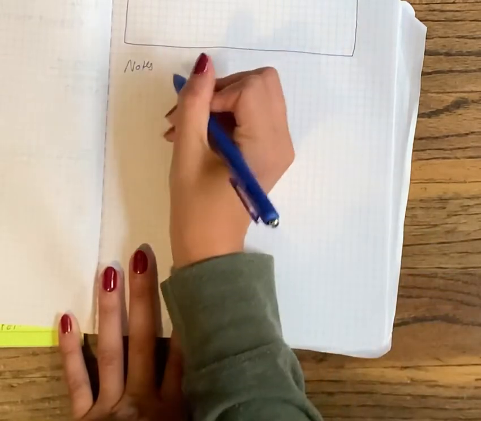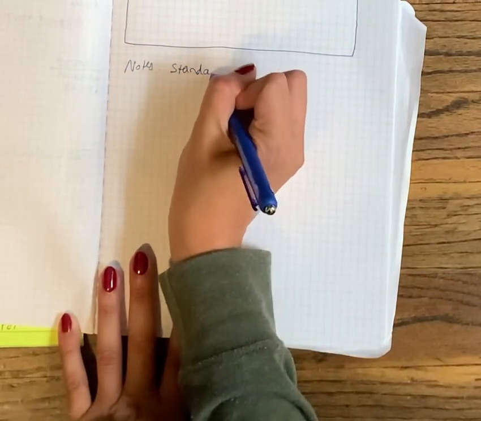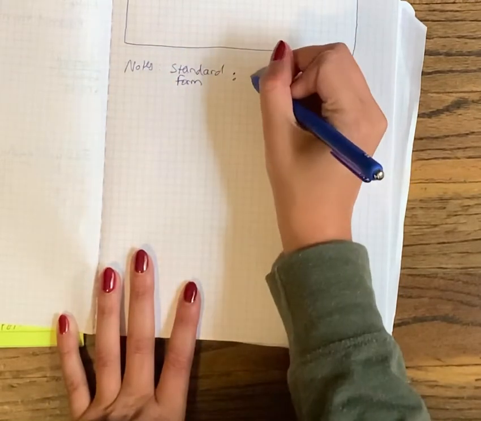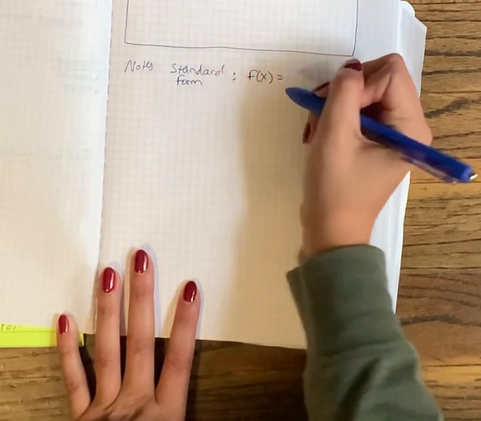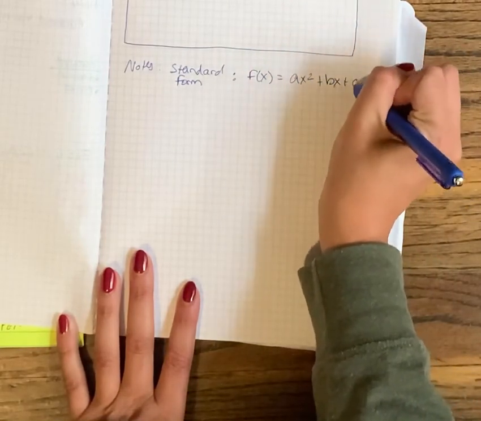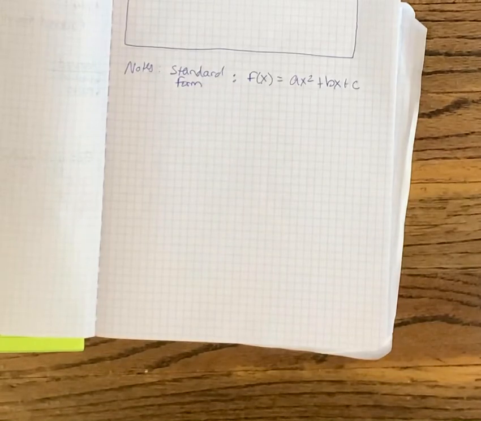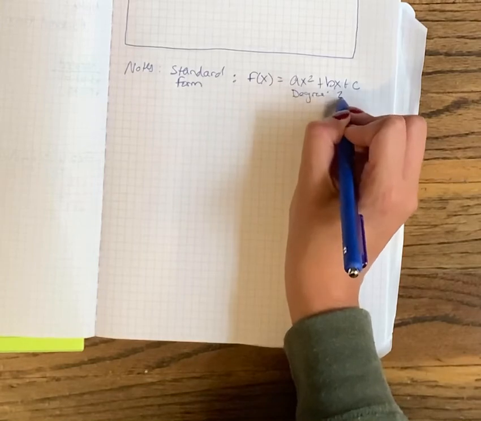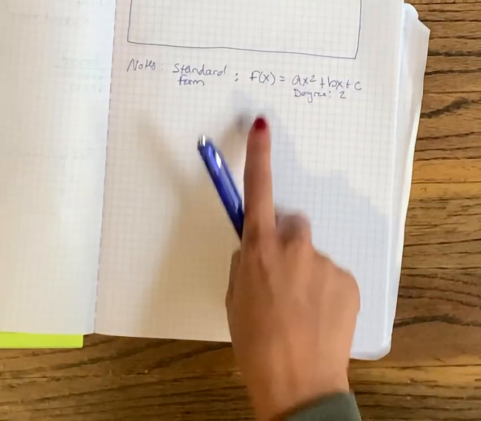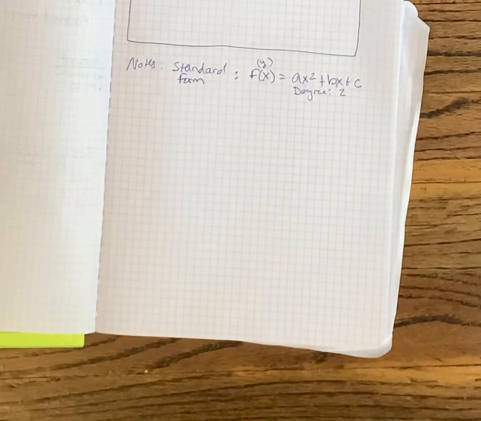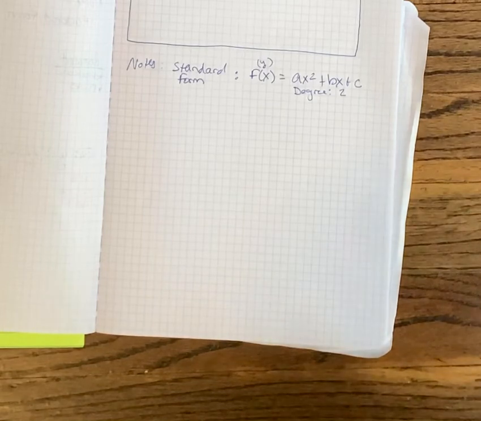We're going to write what standard form looks like, which you already know because you've seen it a million times since Algebra 1. So standard form for a quadratic function is written as f of x equals ax squared plus bx plus c. And we already discussed this in 1.01, where the degree of this function is going to be 2, which means that the highest exponent we see is a 2. And f of x can also be written as y, so just keep that in mind when we see f of x in our lessons.